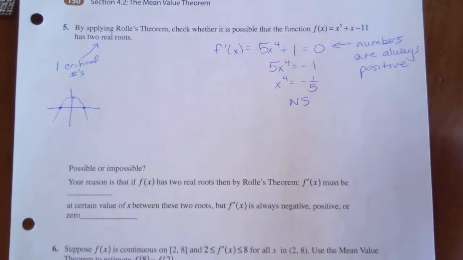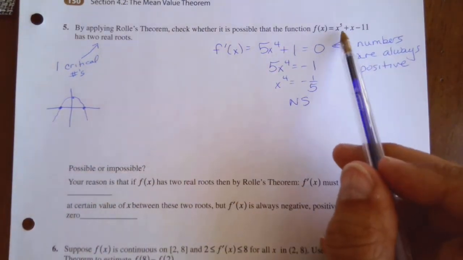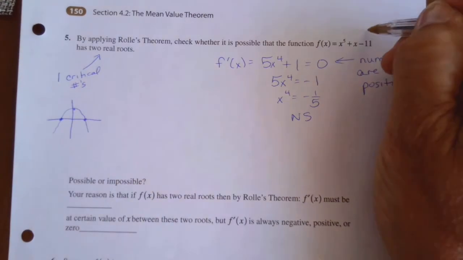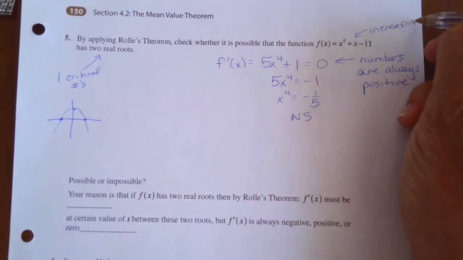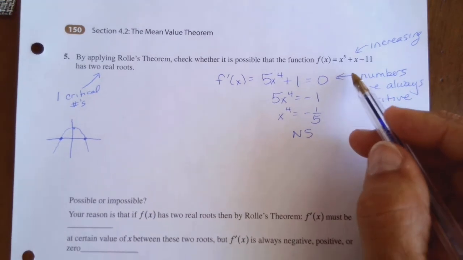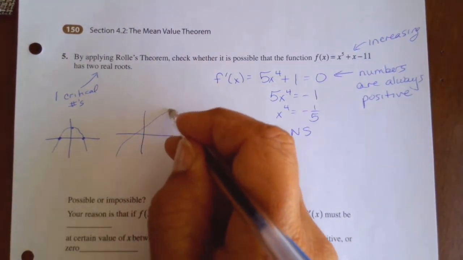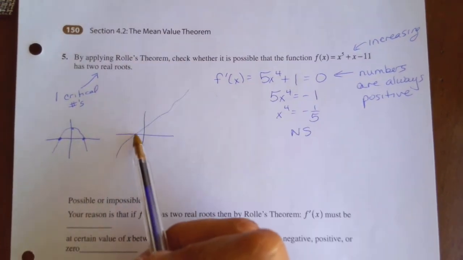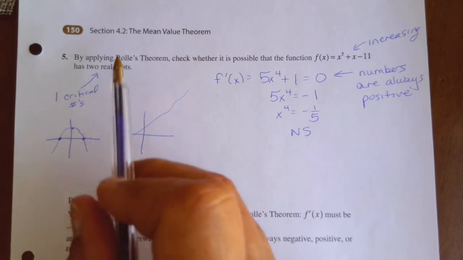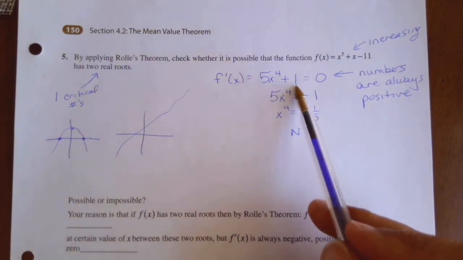And if the derivative is always positive, that means this function is always increasing, right? Remember, that's what that means. So if I were to graph this function, it wouldn't do this. It might cross the x-axis once, but it's going to keep going up and up and up.